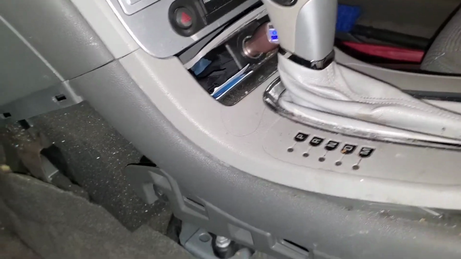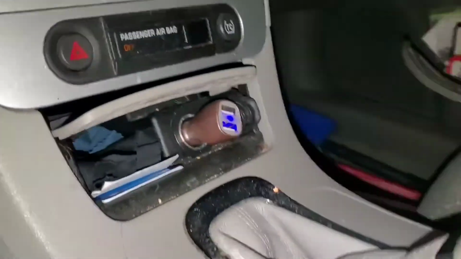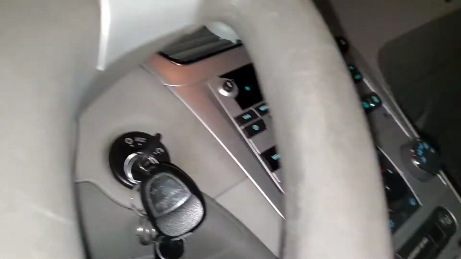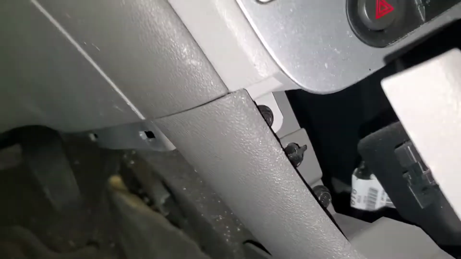Now the thing about it is, in park, obviously it's not going to, so apply the e-brake. Okay, turn the ignition on, and let's do that. I'm going to press the brake down there and shift it out of park. Okay, that gives me enough room. I'm just going to turn the ignition off, but it'll stay in accessory. It's not going to go completely asleep. And there's our hidden bolt.